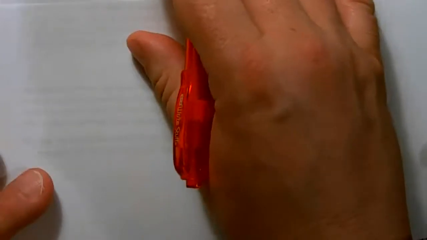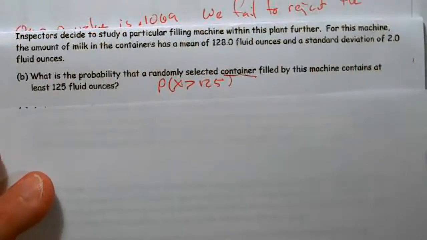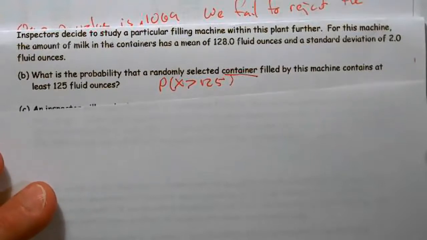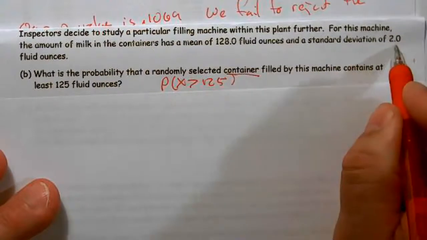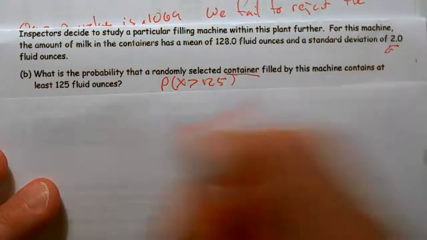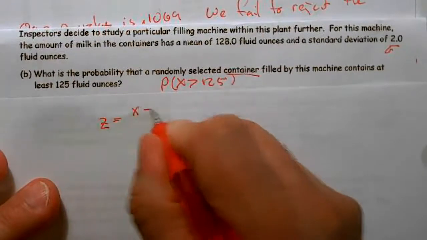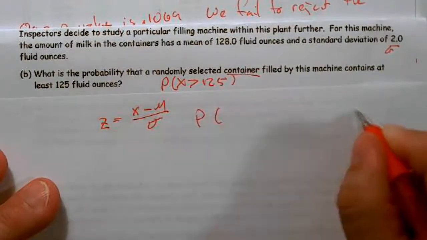So here we go. So what's the probability a randomly selected container has at least 125? Well, here we're only looking for one container. And we know that we have a standard deviation of this. So this is going to be a Z. So Z equals X minus mu over sigma. So the probability, I should draw my picture.